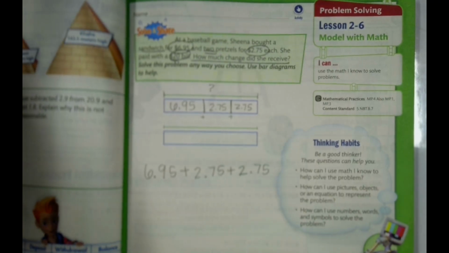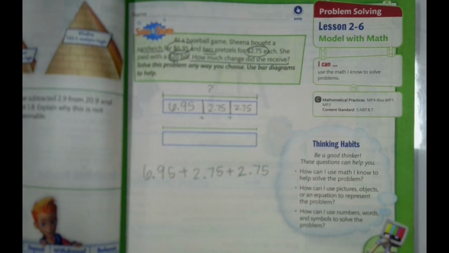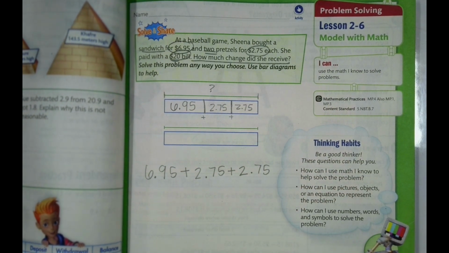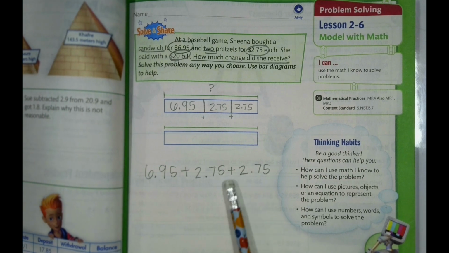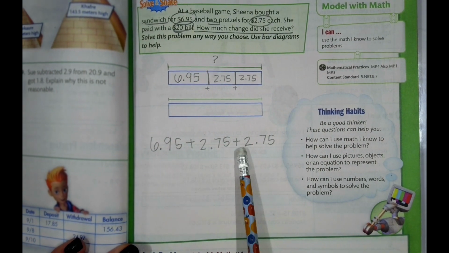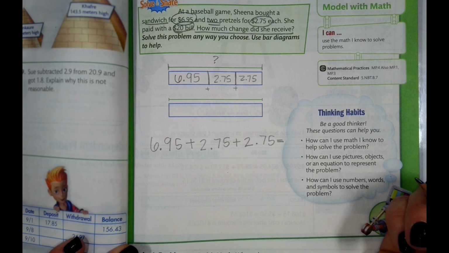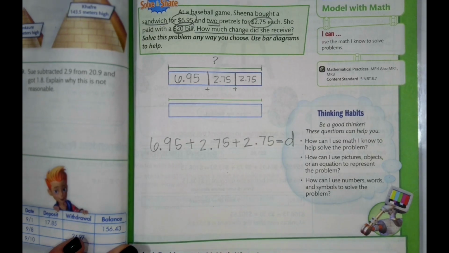Apologies. There you go. Okay. So this is an equation. It's not your work. If I don't know the answer, I can use a variable. I guess we could do D for dollars until I solve.